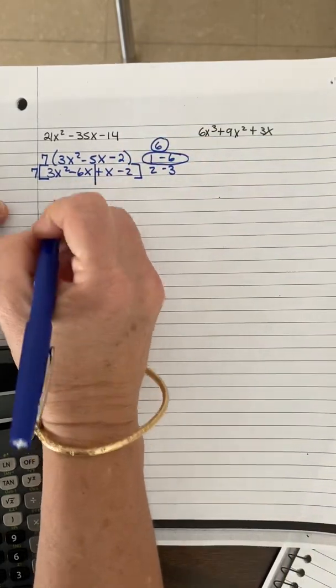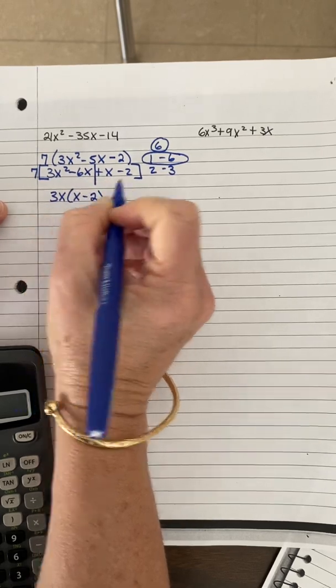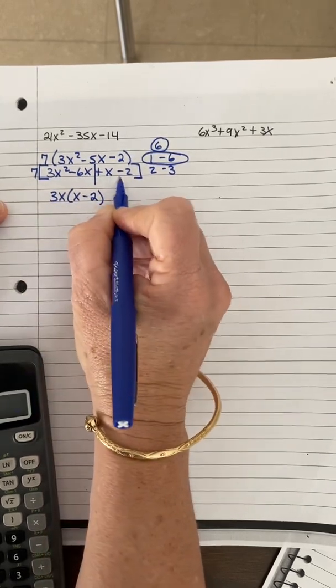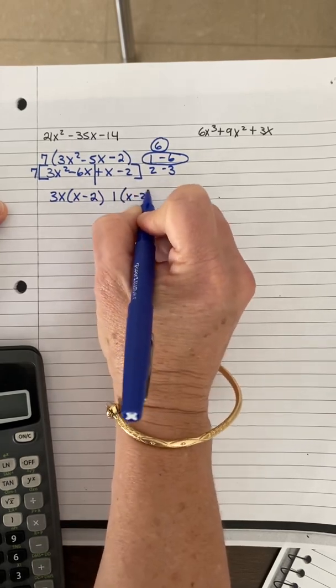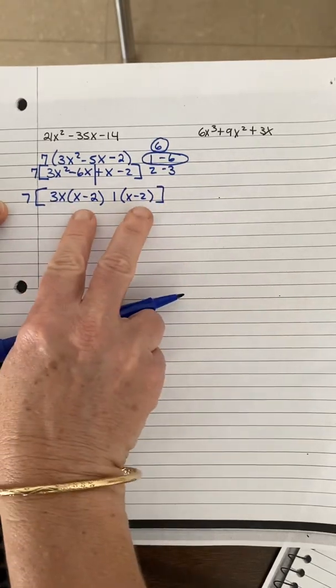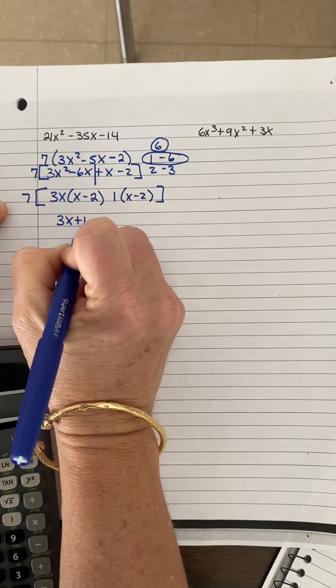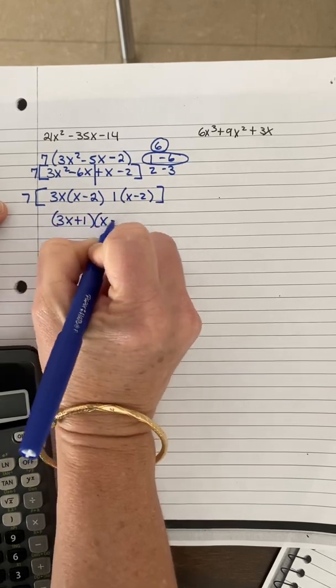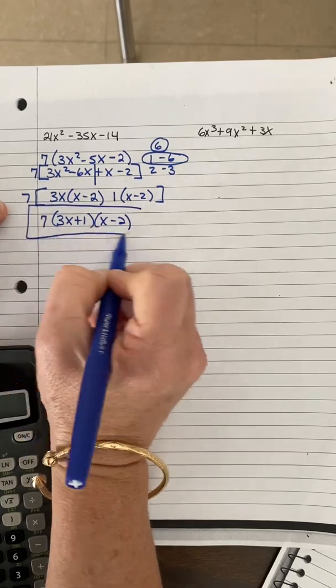My GCF here is 3x. Don't have a GCF. I'm going to pull out a 1. 7 just hangs out right there. I notice they match, which is great. So now I have inside my parentheses, and I have to bring that 7 down. Okay, so that is my answer.